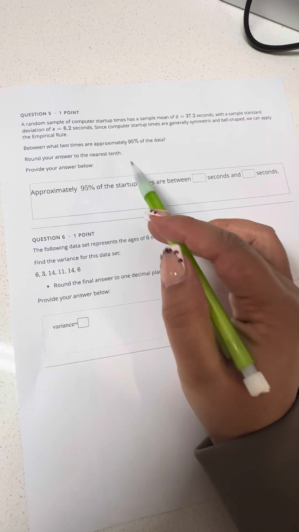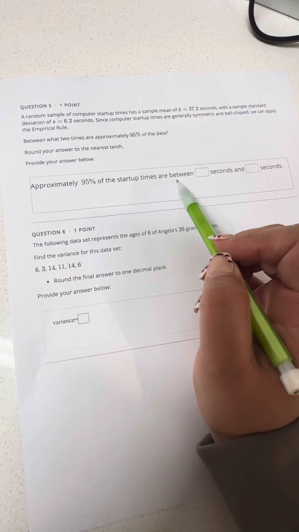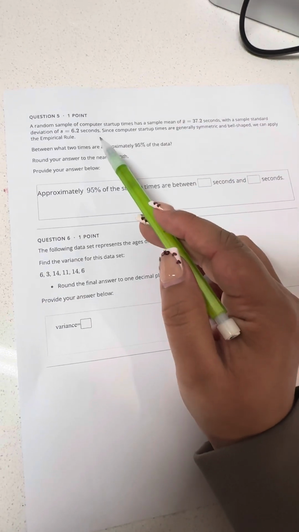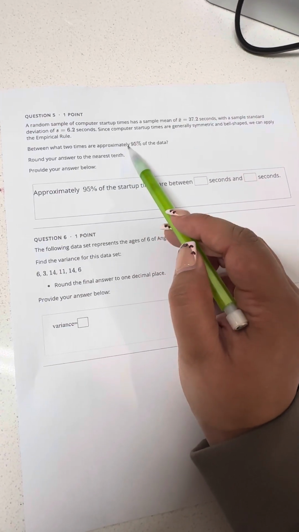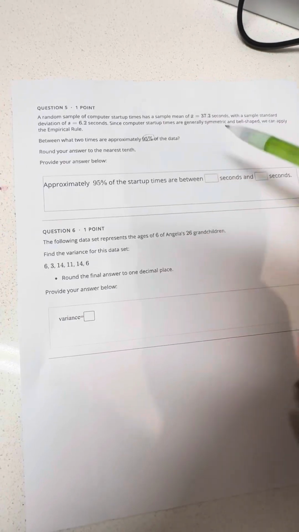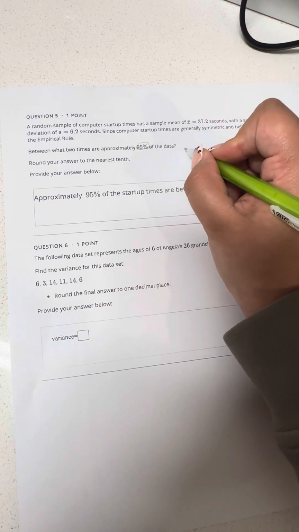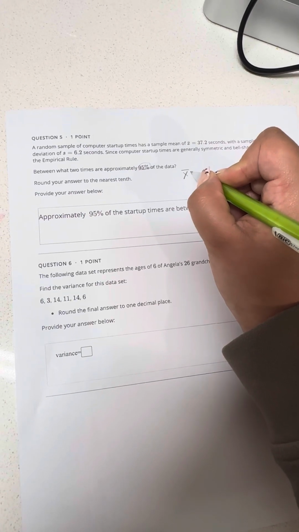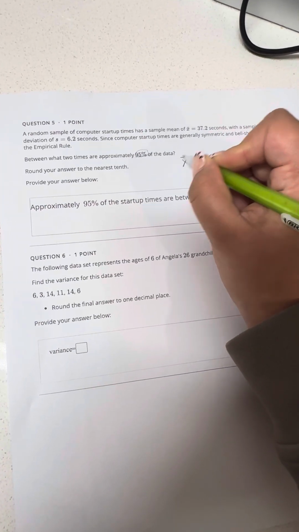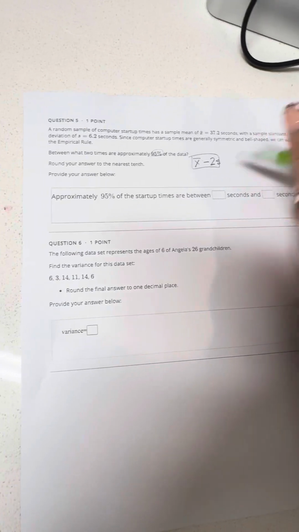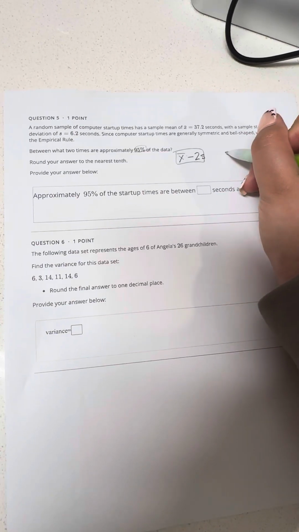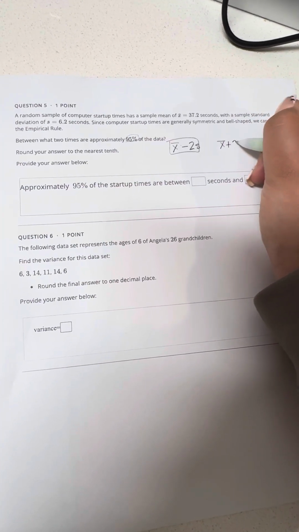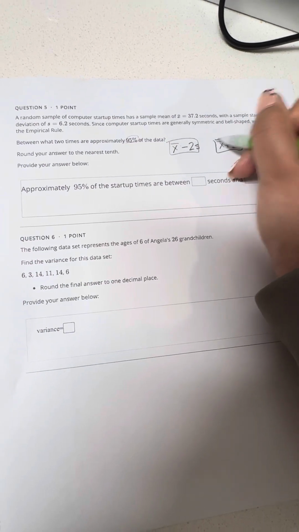And then for this question, it says we want to find between blank seconds and blank seconds. For this one, it says to use a 95. So that would be x minus 2s, right? And then the other would be x plus 2s.